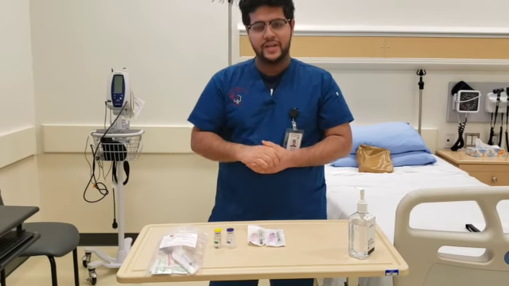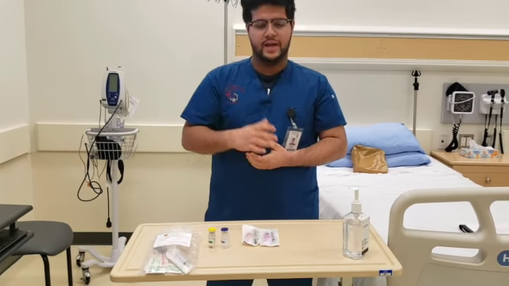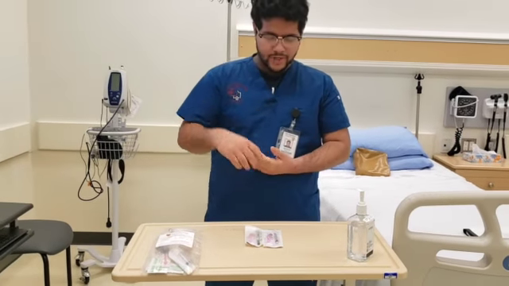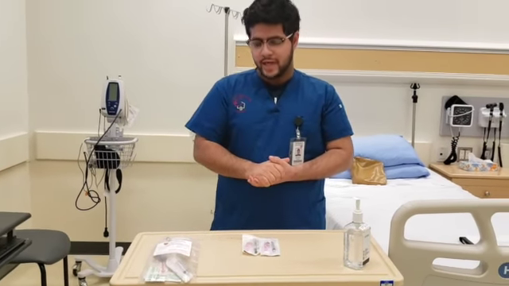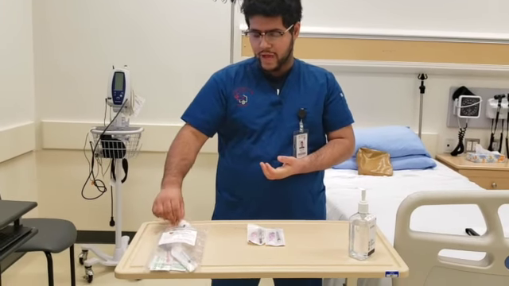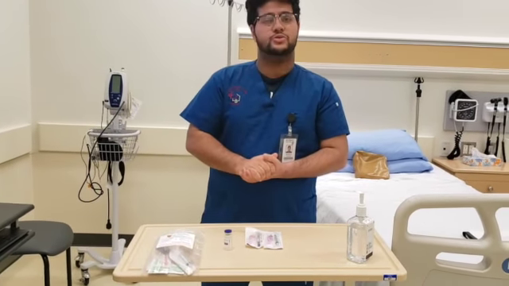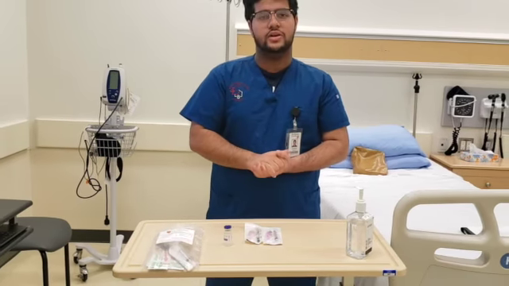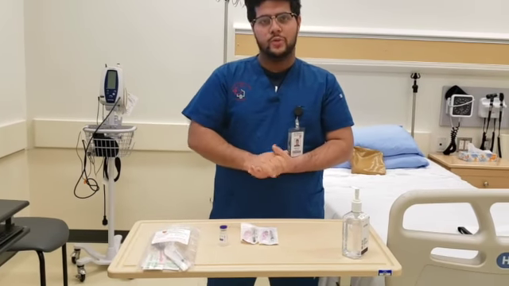I'll also make sure that another nurse checks over my math before I actually administer the medication to our client. We're going to be calculating the doses that should be given to our client. The first med we have is heparin, and heparin's dosage strength is 5,000 units per milliliter. The doctor has ordered 5,000 units. Therefore, we'll be giving 1 milliliter of heparin.